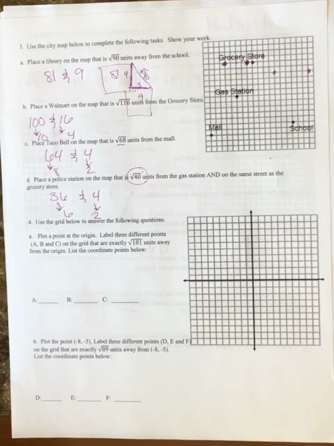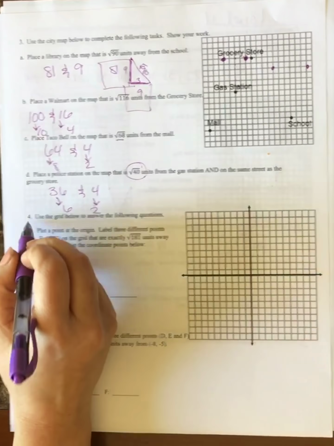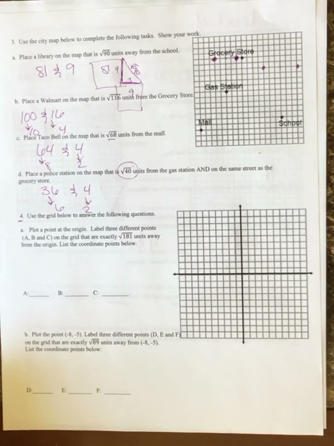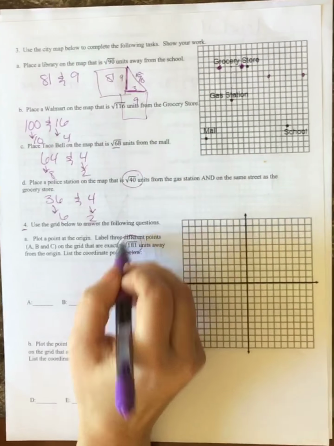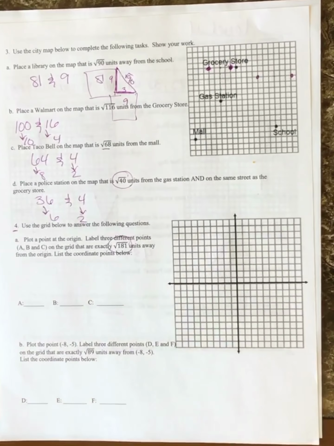I'm going to go ahead and stop this video here. You'll have the chance to look at an answer key to check your answers for number 4 when you're finished. But if you can create these links and draw them on the coordinate grid, that is going to be the level 4 task for this proficiency scale.